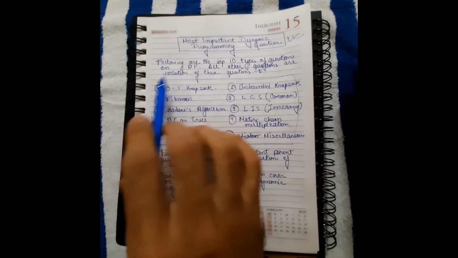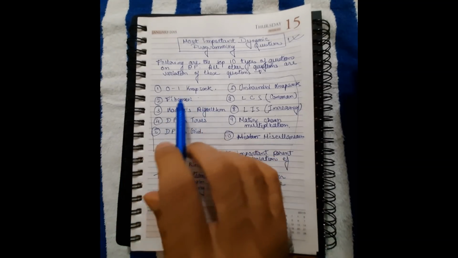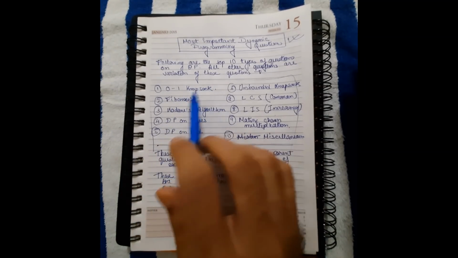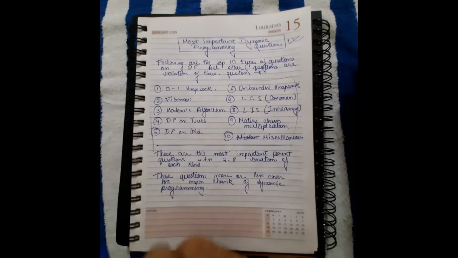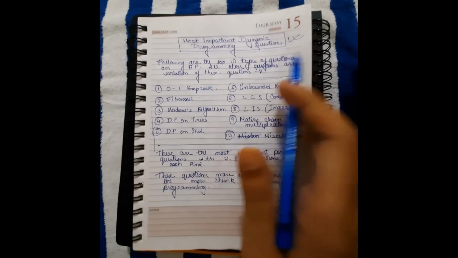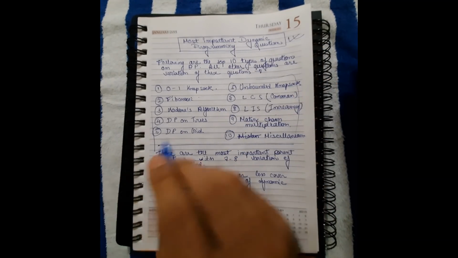More or less, these questions and around 6 to 7 or 7 to 8 variations of each of these together cover 80% of dynamic programming. All the other questions are variations of the top 10 questions.